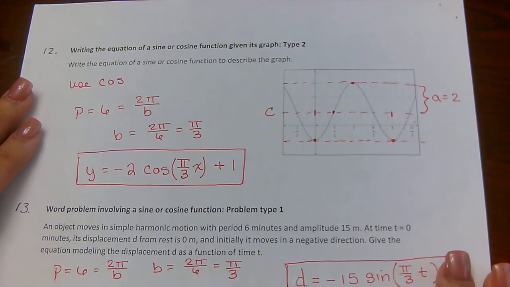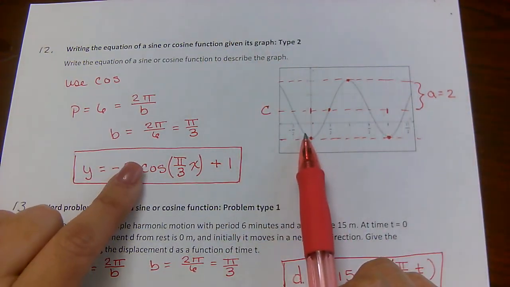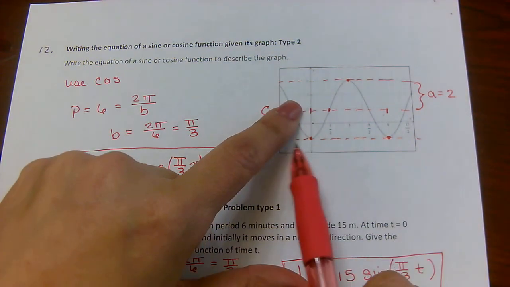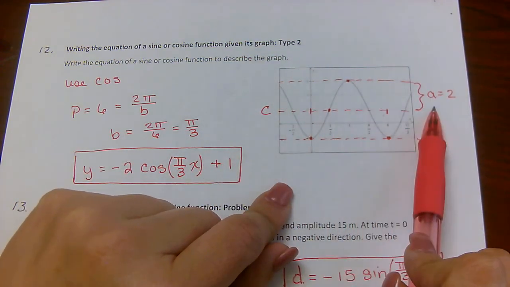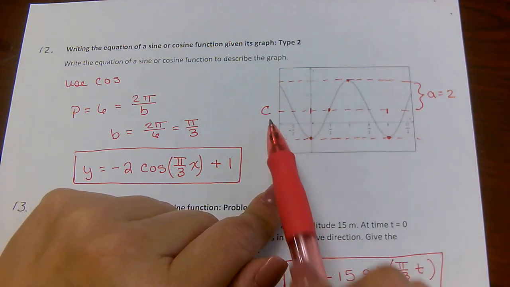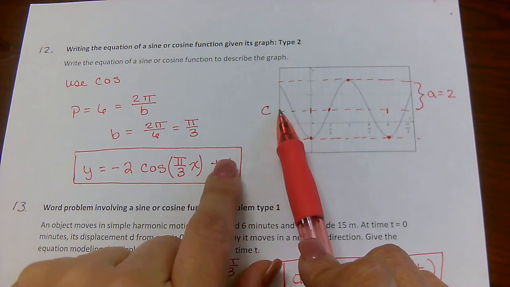Number 12 is writing another graph. Okay, we're going to do the same thing. We're going to go ahead and draw the bottom of the line, the top of the line, and the center of the line. Here you can see the center is shifted up, so we have a vertical shift of +1.